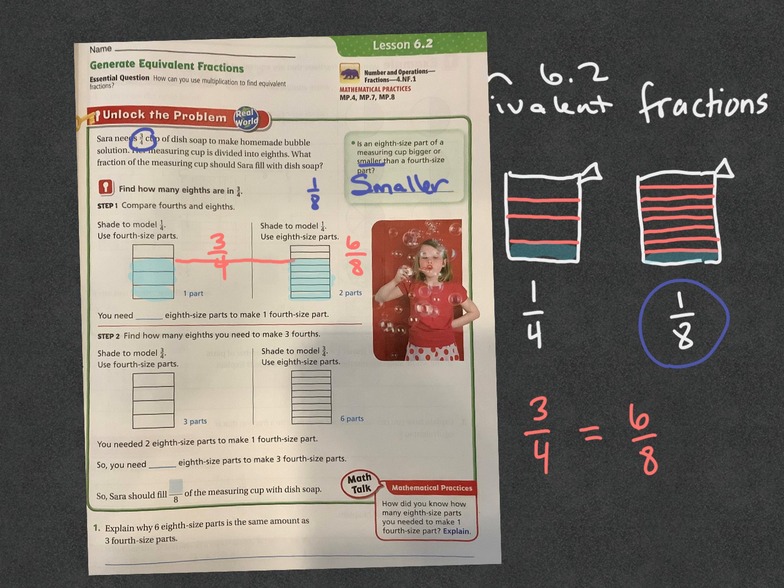So we did this part for this and this part for that. Hopefully that makes sense. Don't worry if it's different on your page. I'm just worried that you understand the difference between the two. So we would need 6 eighth size parts to make 3/4 size parts is what we found out.